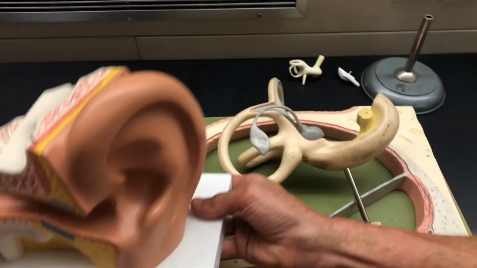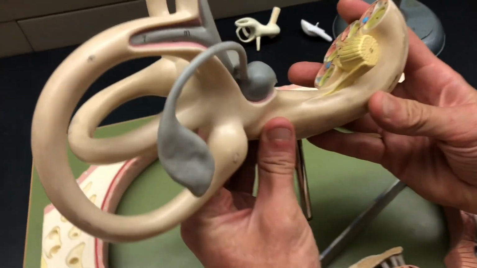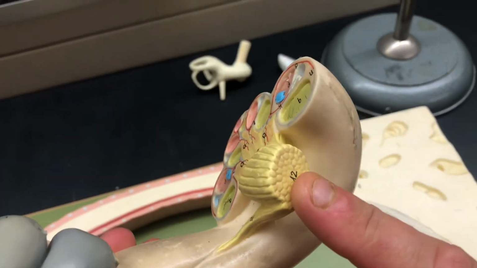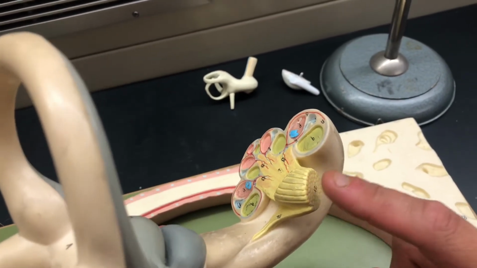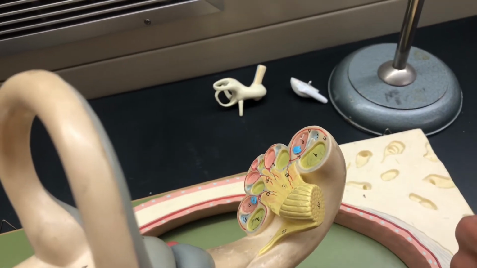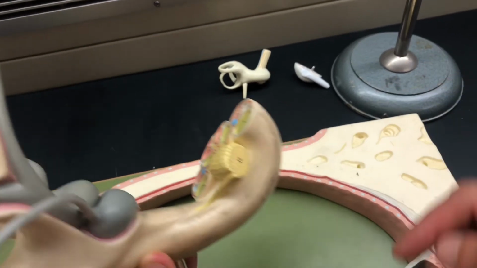So again, if we look back at our bony labyrinth, we can see the vestibulocochlear nerve here, leaving the cochlea. If there is damage to this, we could have sensorineural deafness, because information could not be sent to the brain itself. We could also have damage to the organ of Corti.